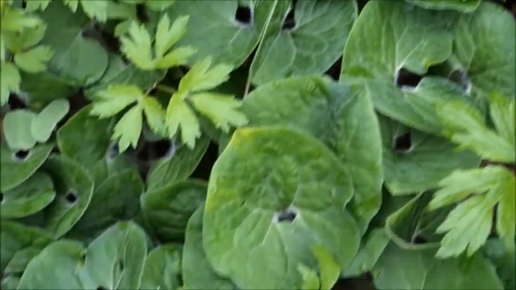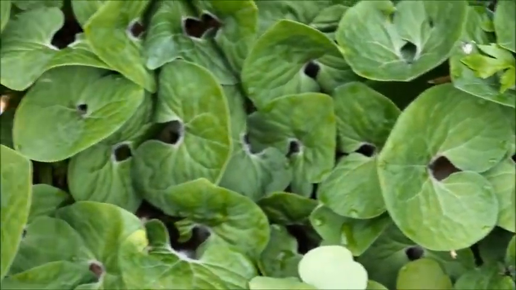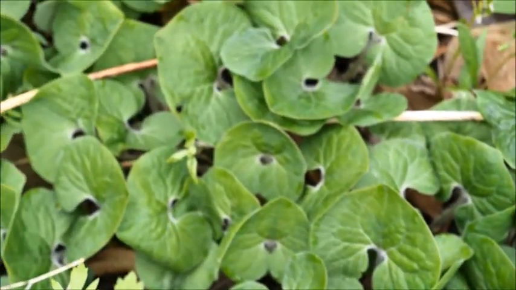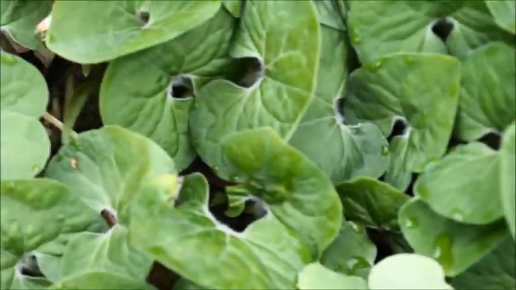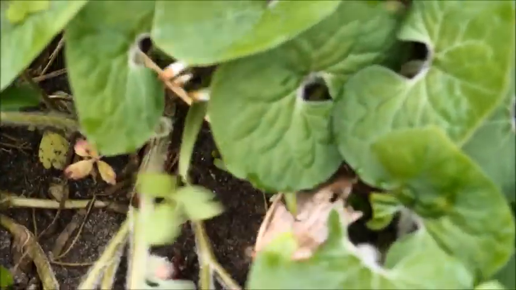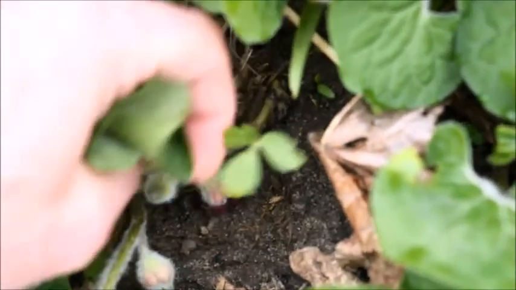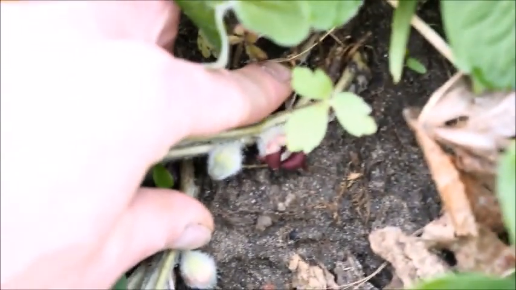And then there's more, lots more of our wild ginger. All these big heart-shaped leaves, pretty velvety and soft. And again, as we dig down, we can find some of those crazy little red ginger flowers.